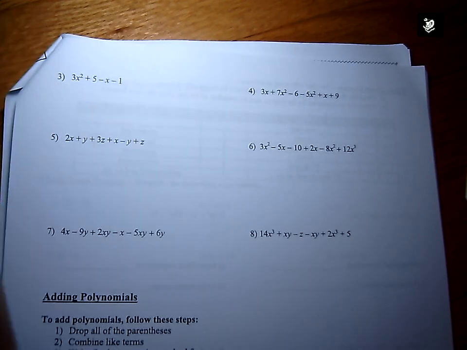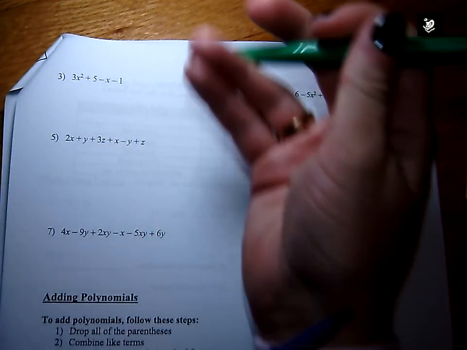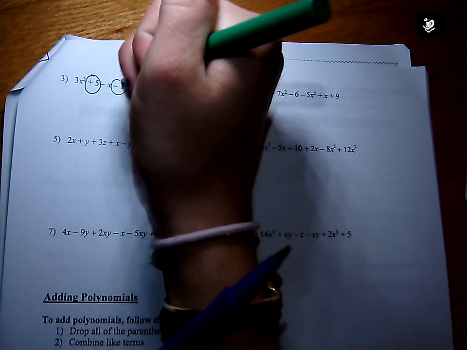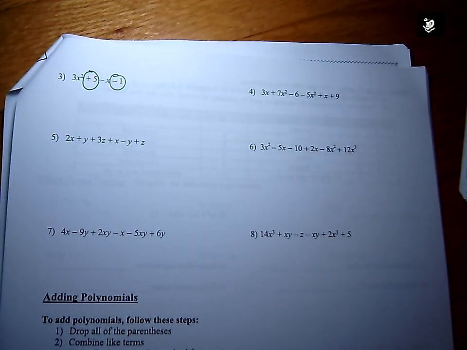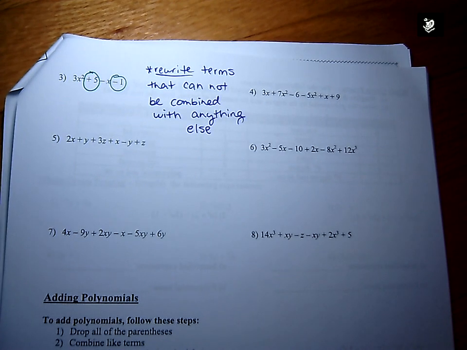So the only like terms I have in this one are the 5 and the negative 1. So you might be saying, well, what do I do with the 3x squared and the negative x? Well, we're going to rewrite any terms that cannot be combined with anything else. So I can't combine 3x squared with anything, and I can't combine the negative x with anything. So I'm just going to rewrite them. But I want to make sure that I write them in standard form.